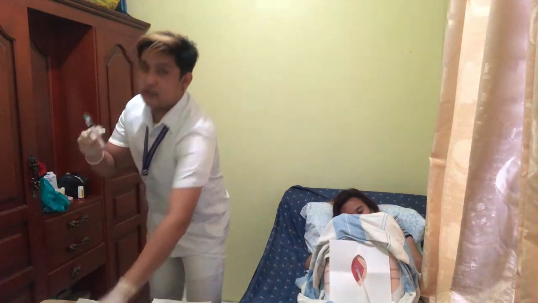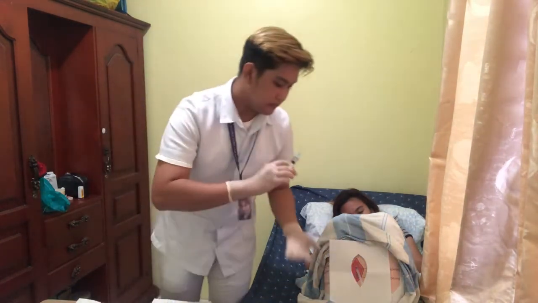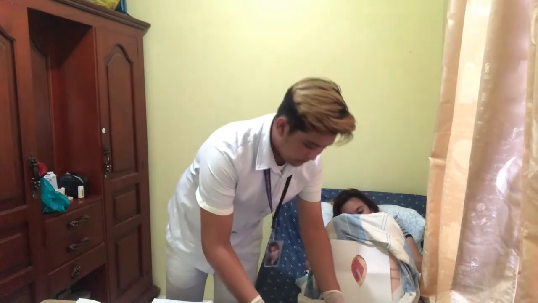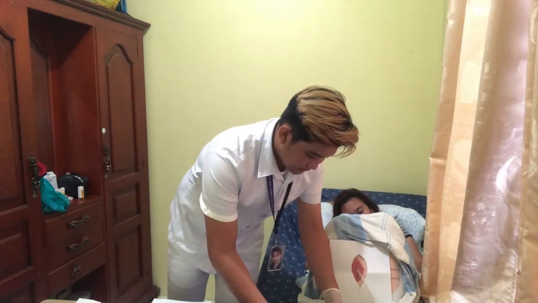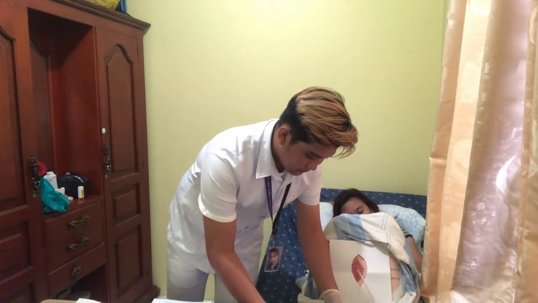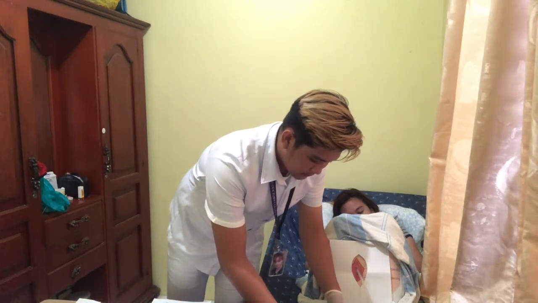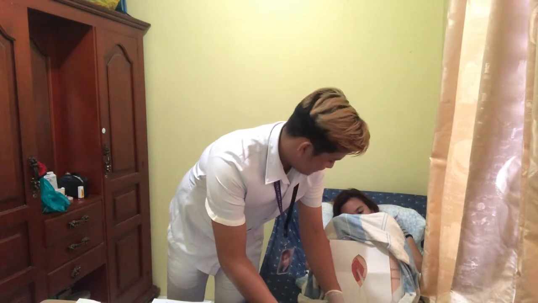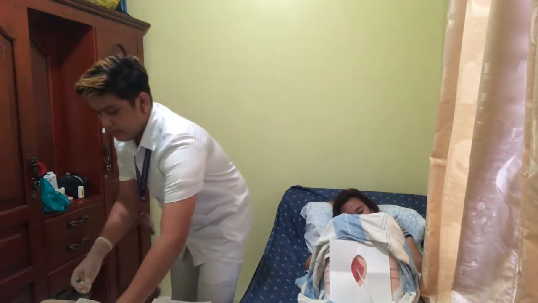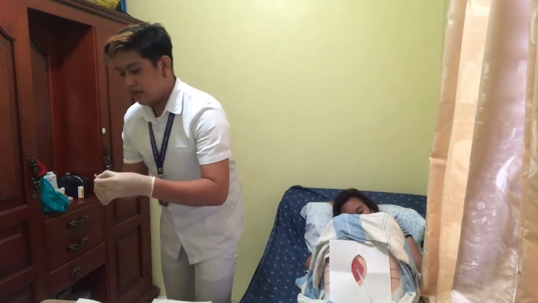Okay, we'll hold this in the proper position. Discard the syringe, and after that we'll secure the indwelling catheter by taping it to the patient's thigh.